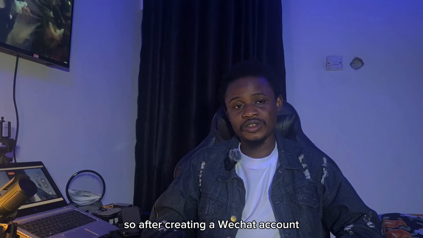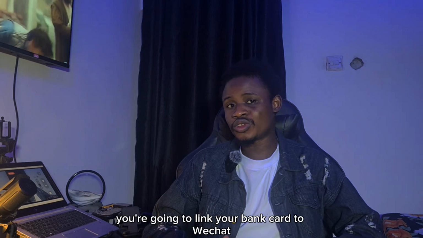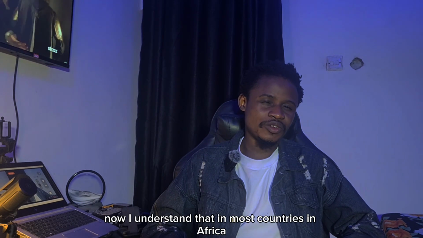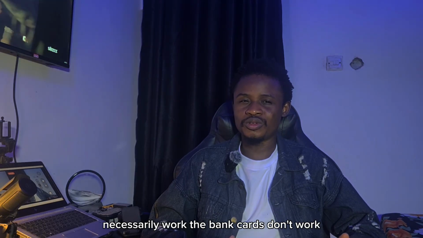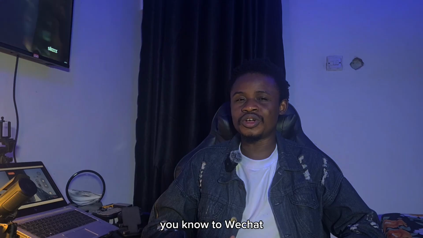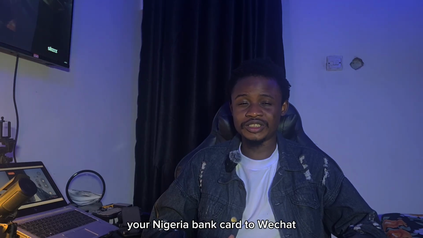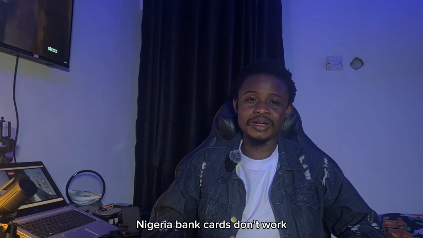So after creating a WeChat account and activating WeChat Pay, what you're going to do is link your bank card to WeChat. Now I understand that in most countries in Africa, the bank cards don't necessarily work. You can try to link your bank card to WeChat, especially in Nigeria. If you link your Nigerian bank card to WeChat, it is going to tell you that payment failed. Nigerian bank cards don't work.